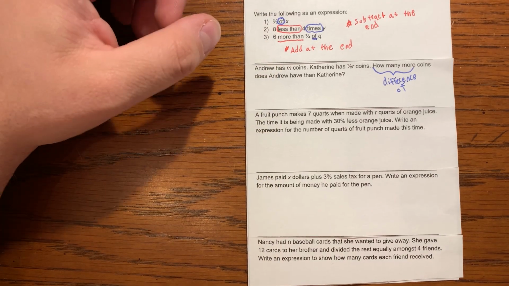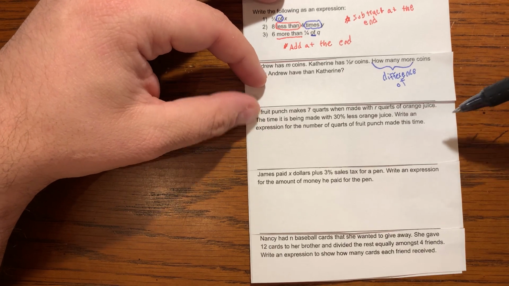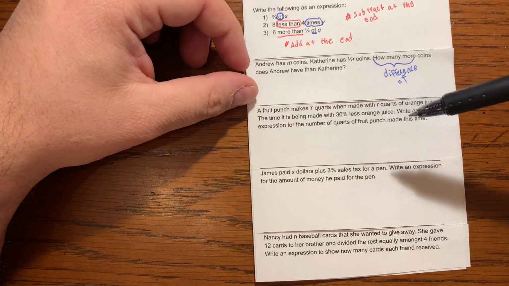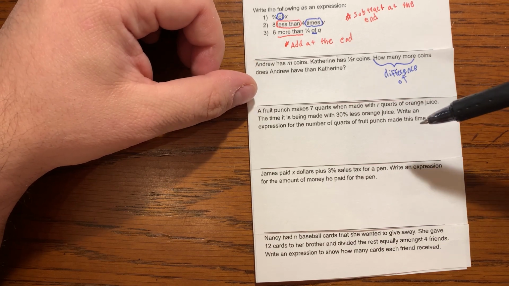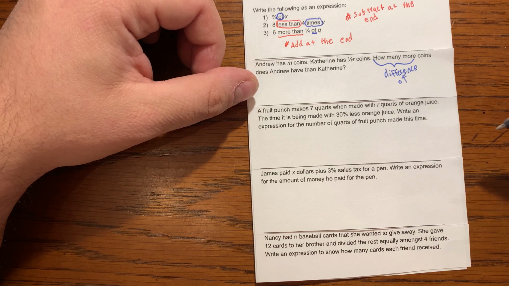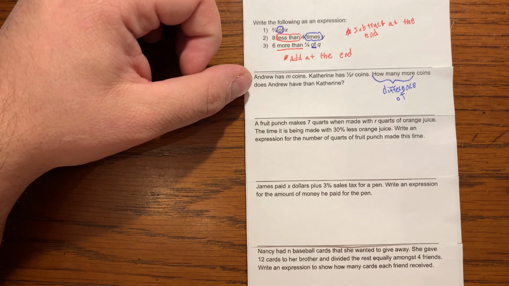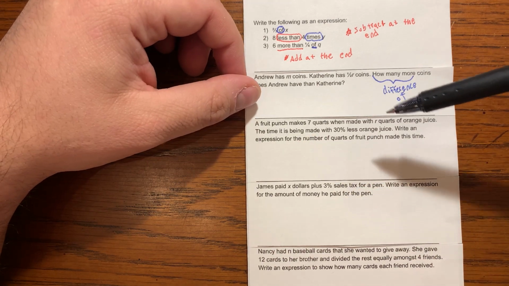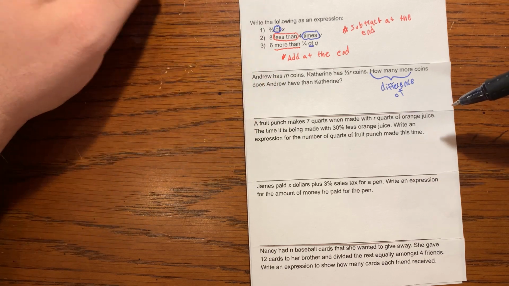All right, for this next one, a fruit punch makes 7 quarts when made with R quarts of orange juice. This time it is being made with 30% less orange juice. Write an expression for the number of quarts of fruit punch made this time. So actually 2 different ways to think about this. It says that a fruit punch makes 7 quarts when made with R quarts of orange juice.